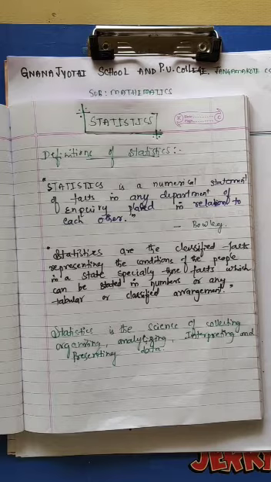Data is the plural form of the Latin word datum. Of course, the word data is not new for you. You have studied about data and data handling in your earlier classes. Our world becomes more and more information oriented. Every part of our lives utilizes data in one form or another. So it becomes essential for us to know how to extract meaningful information from such data.